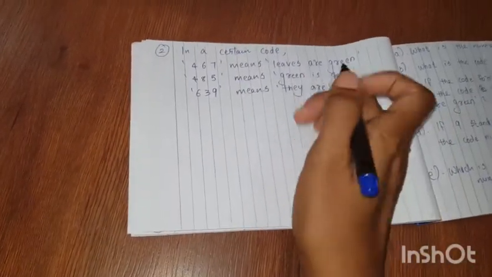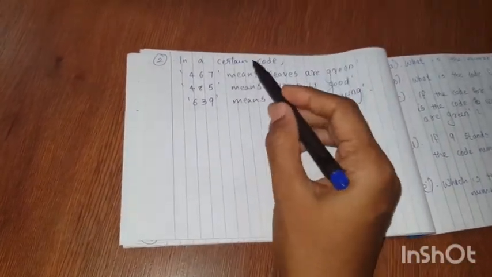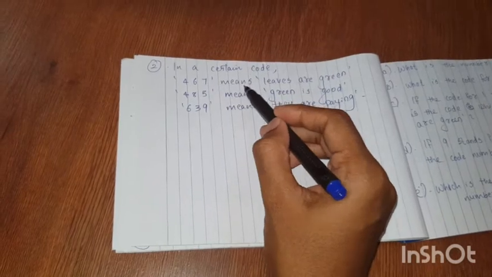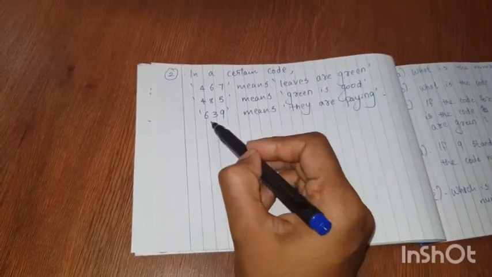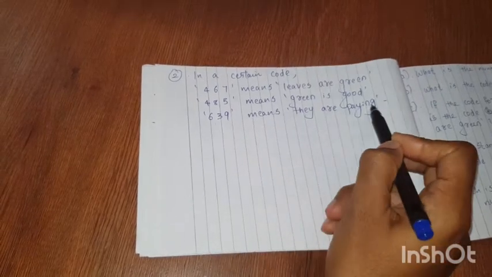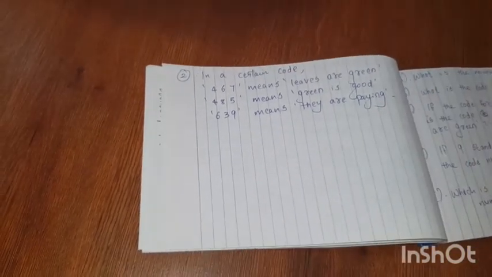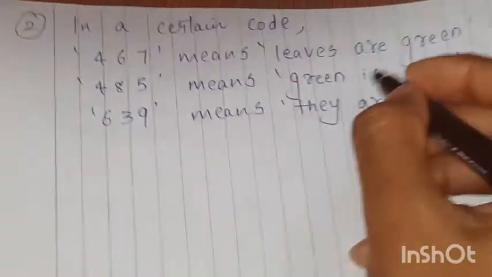Now going to the second question. In a certain code, 467 means leaves are green, 485 means green is good, 639 means they are paying.